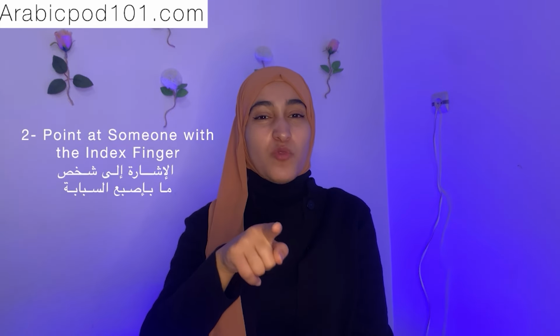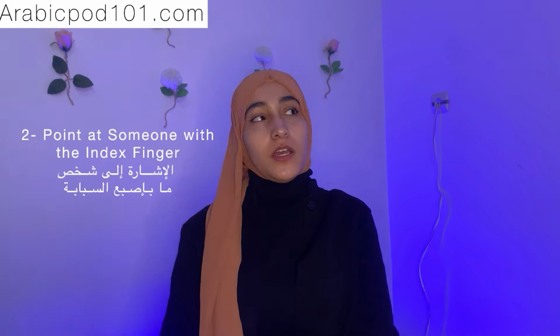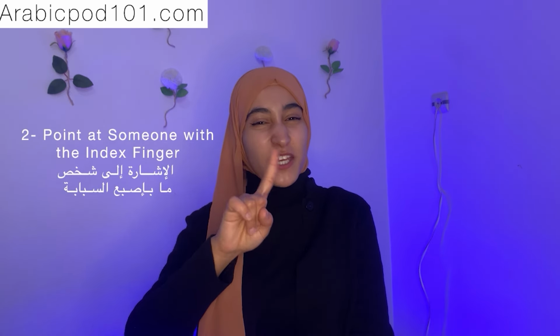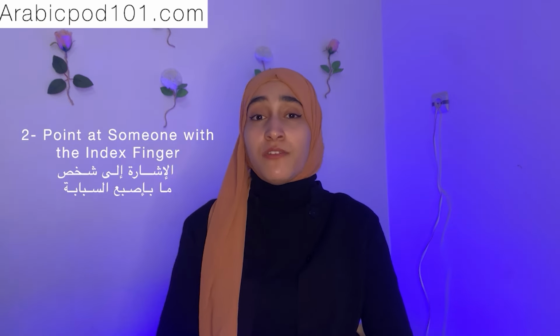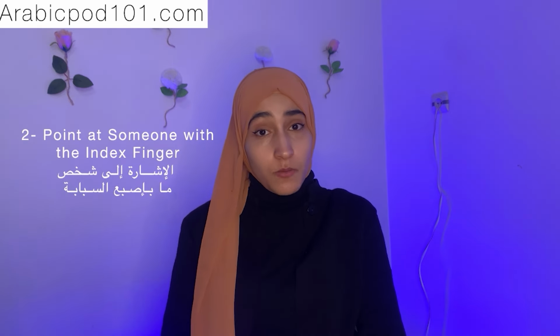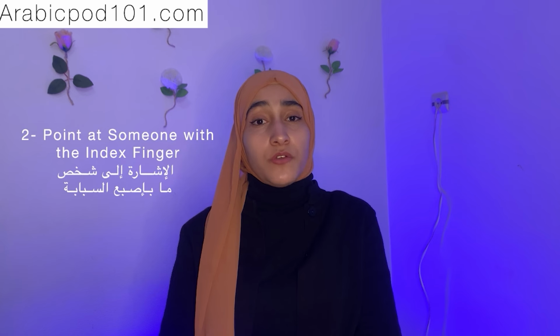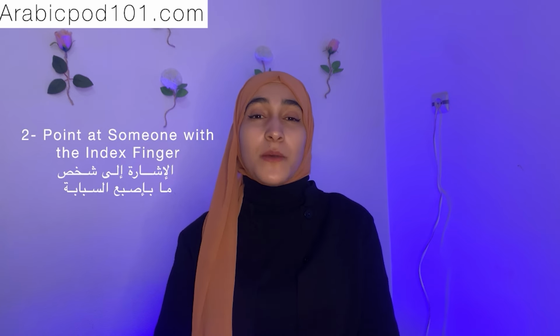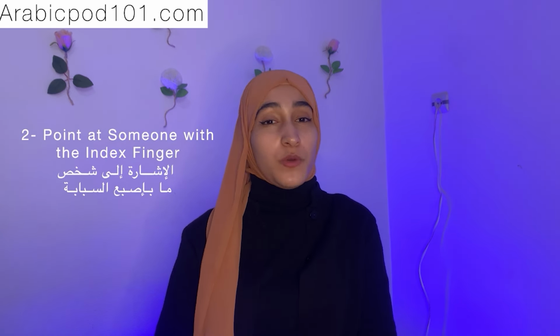The second one is point at someone with your index finger. Do you know pointing at someone with your index finger is rude? Even more so if you are face to face with someone and you start jabbing your finger in their face. Perhaps this one is rude for you as well, so you wouldn't be caught doing it in the first place.